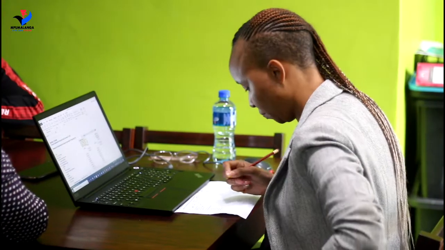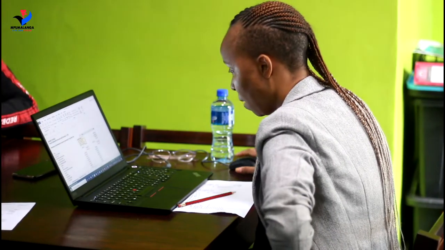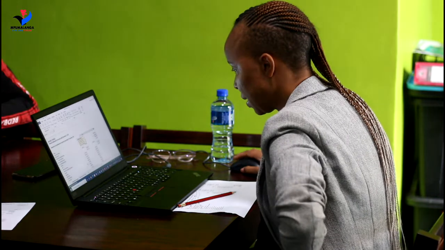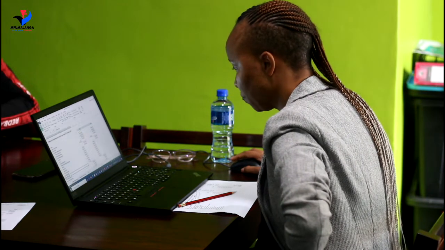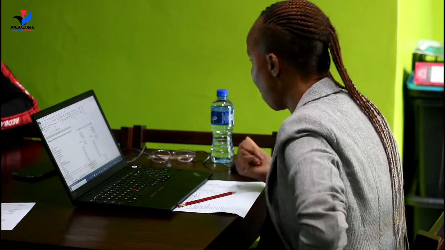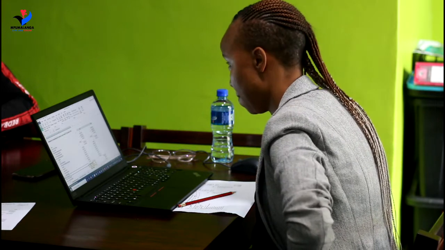About interest income. Interest income is an income, an interest that you will receive from your savings, the interest that the bank will give you for keeping your money with them. So that's an income to the business, so you will record it as interest income.